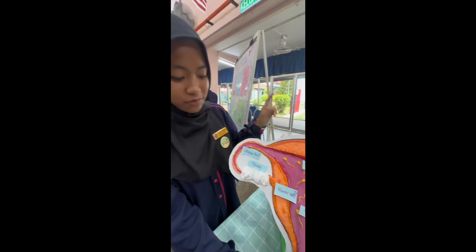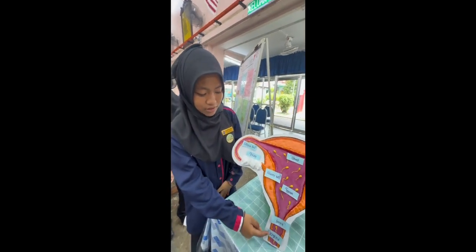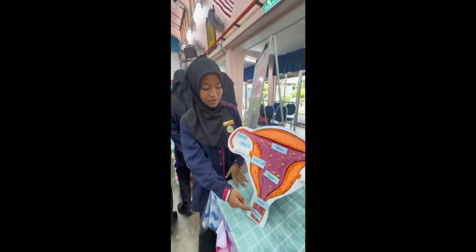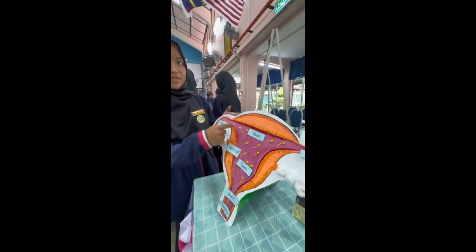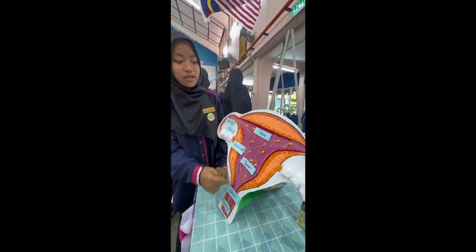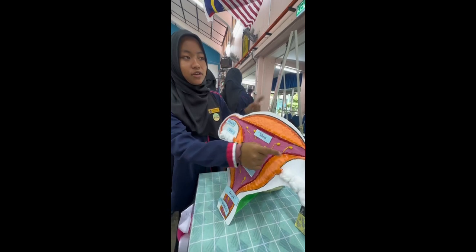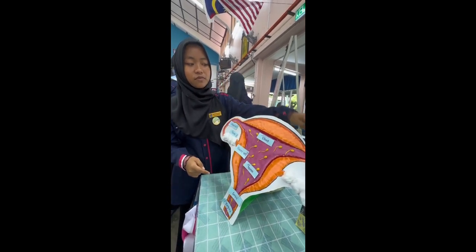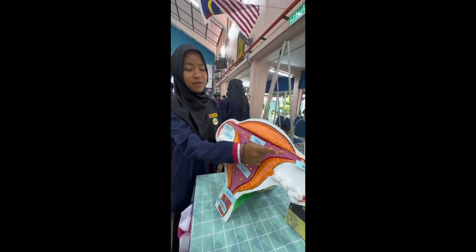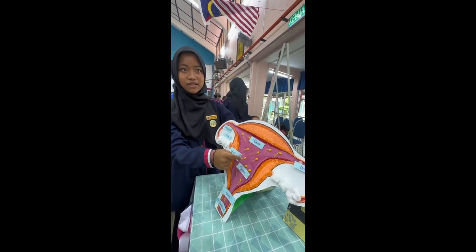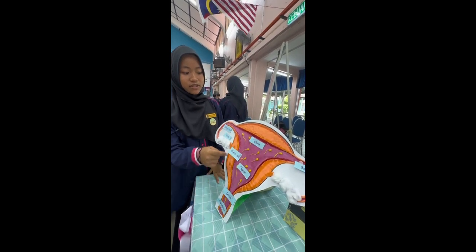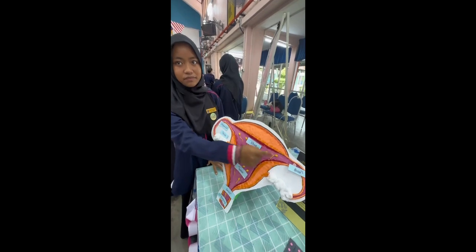Sperms will come inside the vagina during sex, and then go to the cervix, uterus, and fallopian tube. The sperms will surround the ovum, and only one sperm can fertilize the ovum, and the remaining sperms will be destroyed by the white blood cells. Then this process will form a zygote here.